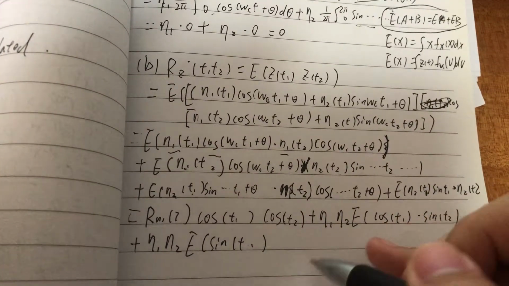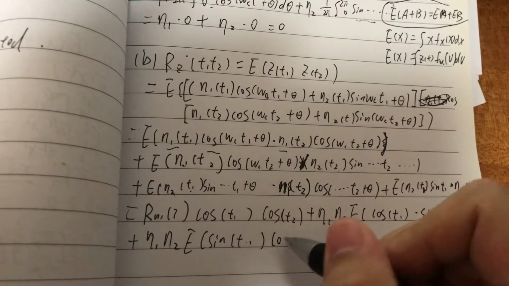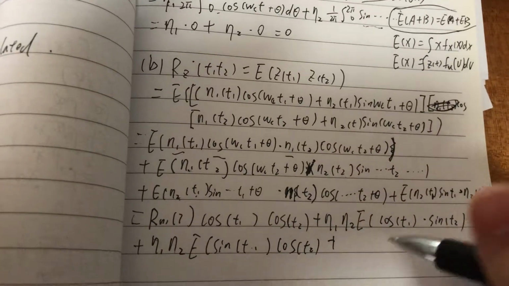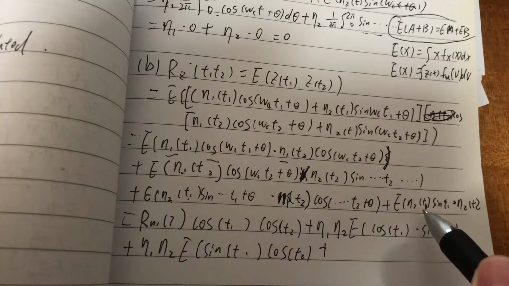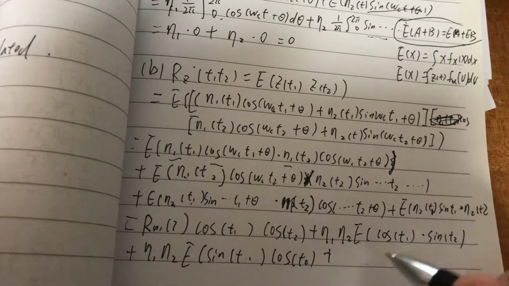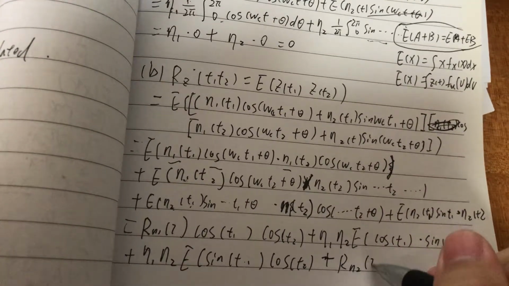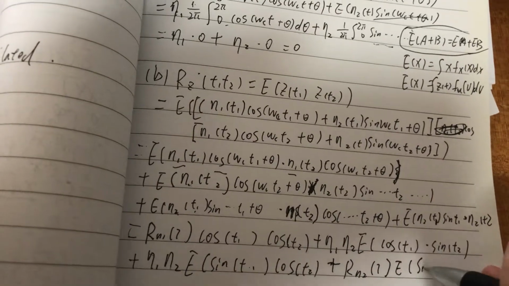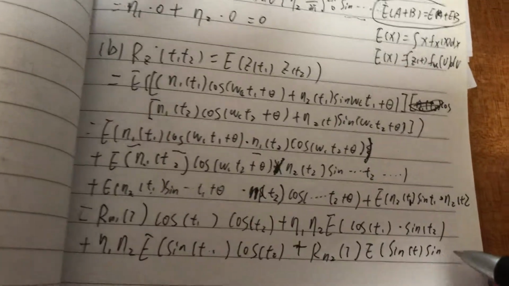And the last one, because it's the same, N2(t1) N2(t2), gives R_N2(tau) times E of sine(t1) sine(t2).